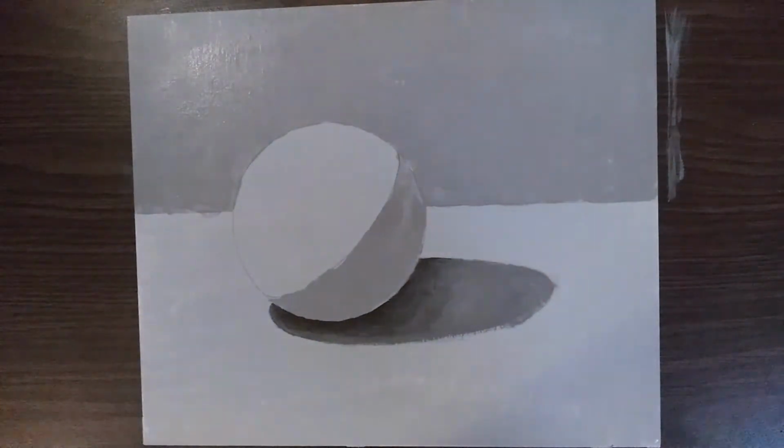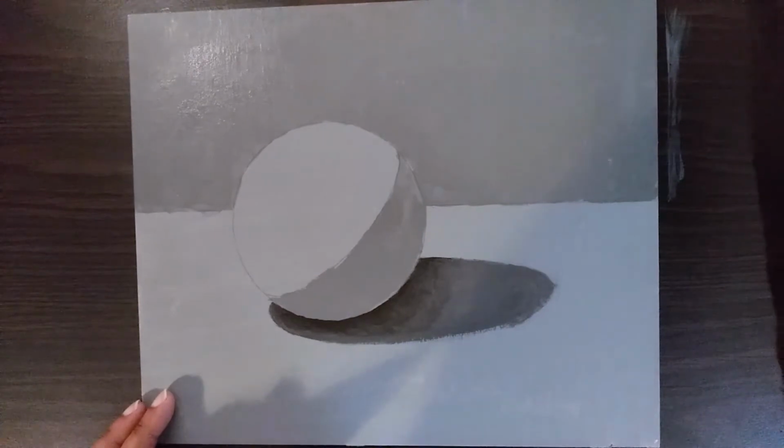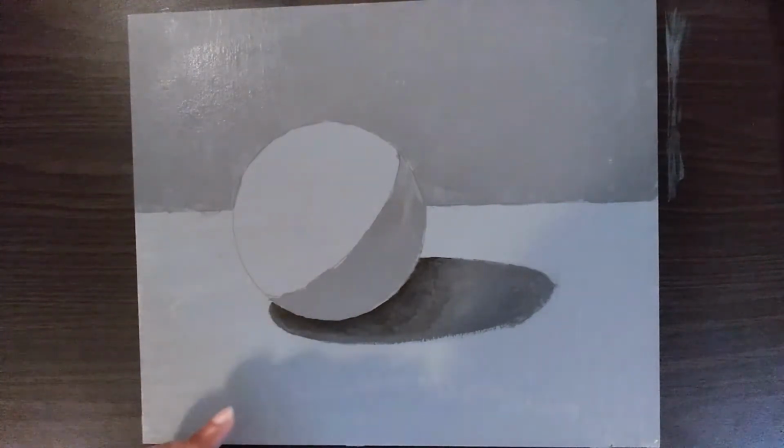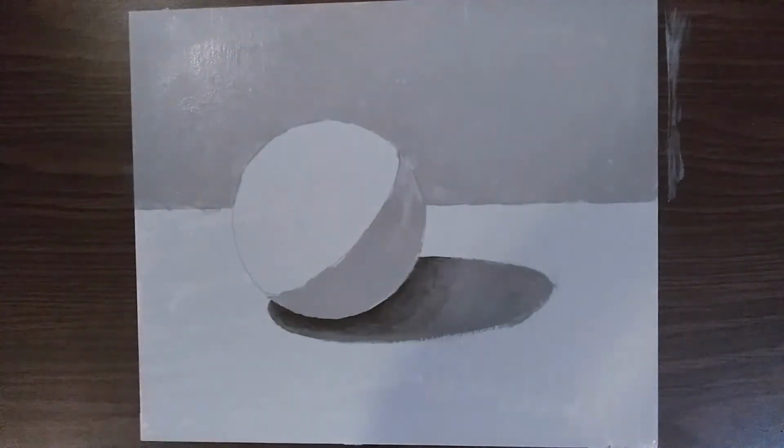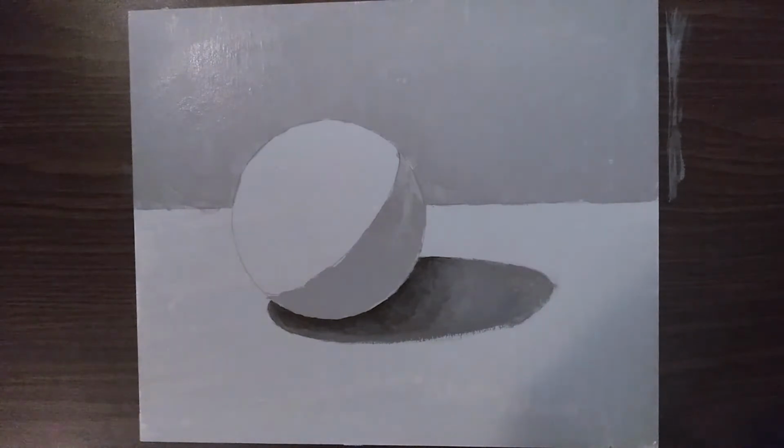So now we have our cast shadow in for right now, still worked with some thin paint that's there. So now that I have that, I can come into the reflected light, and I'm gonna use my value 7 for the reflected light.